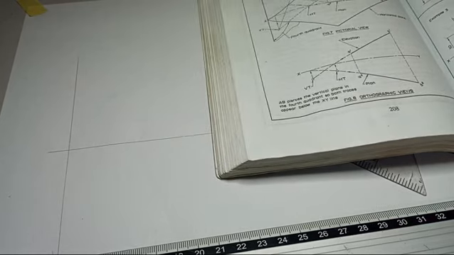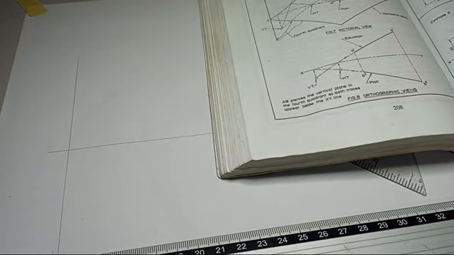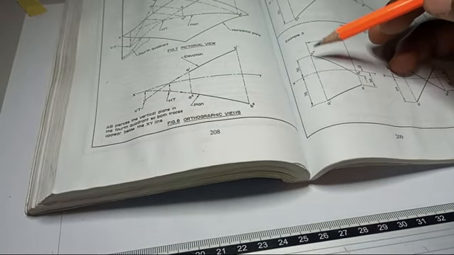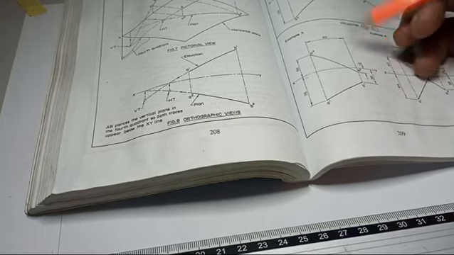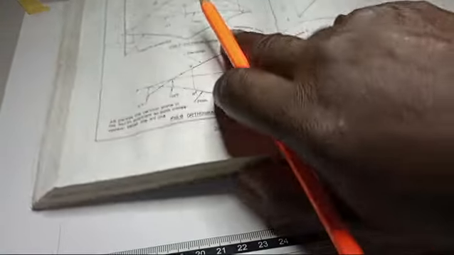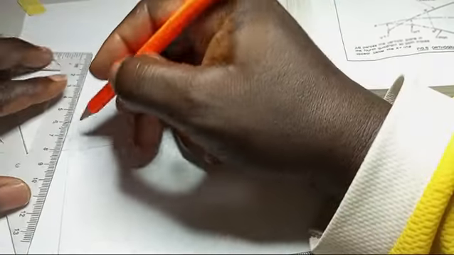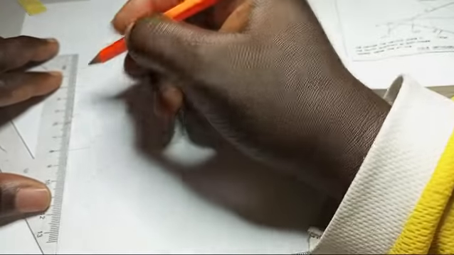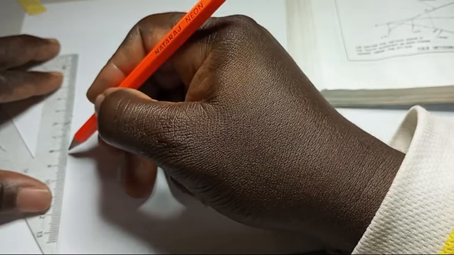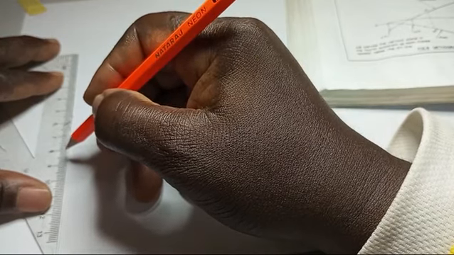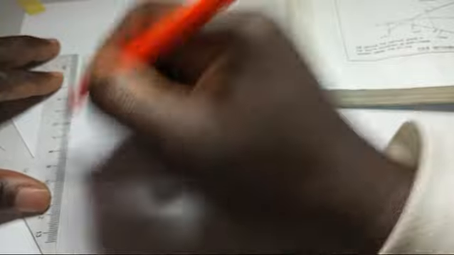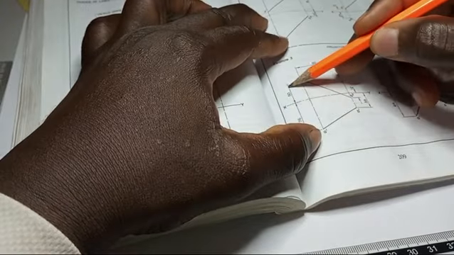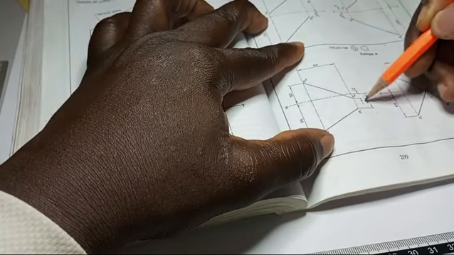So let me measure. Here I have 50 and below is 12. Let me show it again. Here is 50 and this one is 12. It's crossing the XY line. So I'll measure 25 for this one, and the other one is 12, so I'm going to measure 6. Look at it again. This one is 50, so I'll measure 25, and this one is 12, so I'll measure 6.